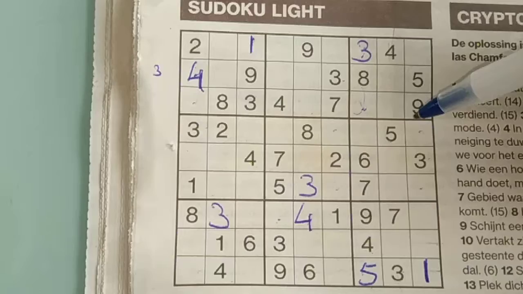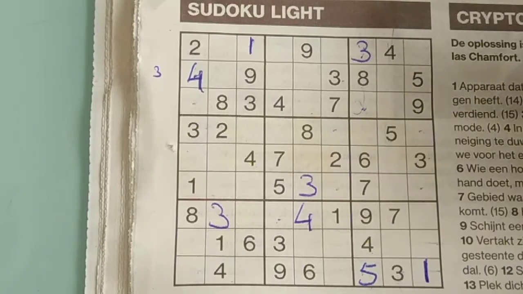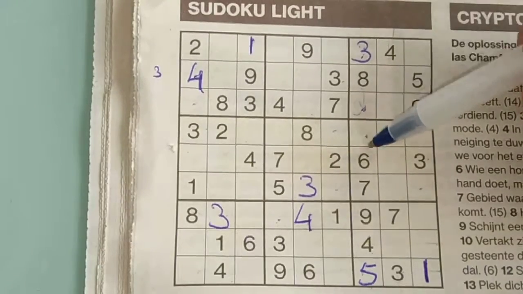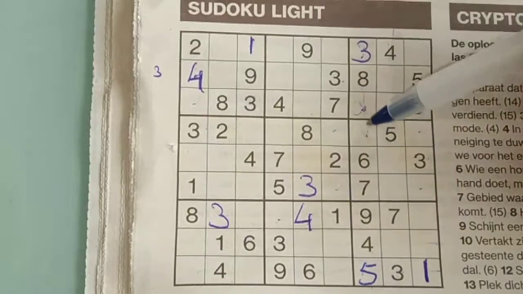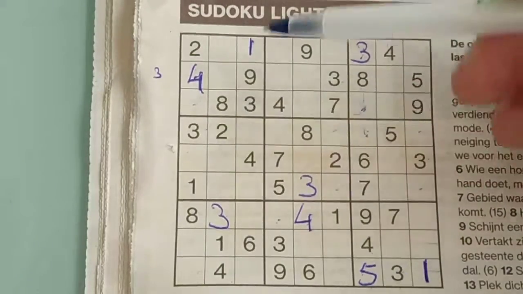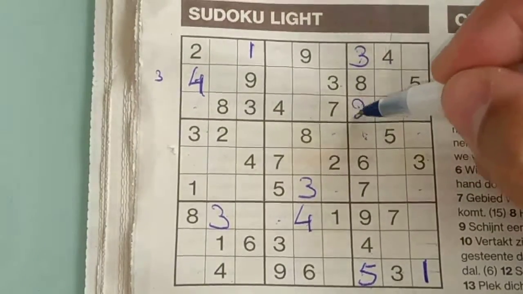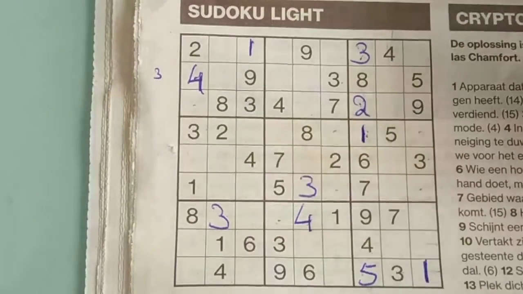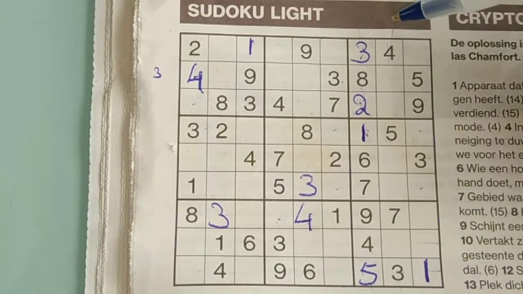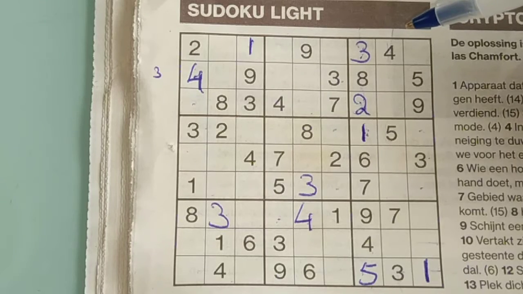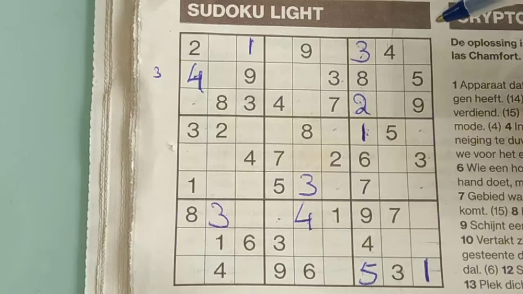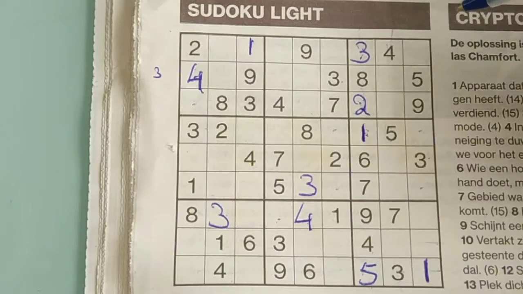We have 2 missing numbers in this column, the 2 and the 1. We see here a 2. No 2 there. 2 should be here, and the 1 goes there. Then 1, 2, 3, 4, 5, 6.